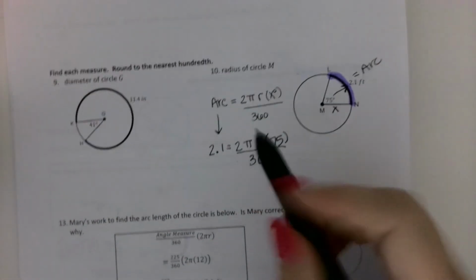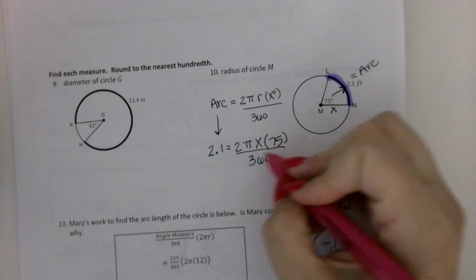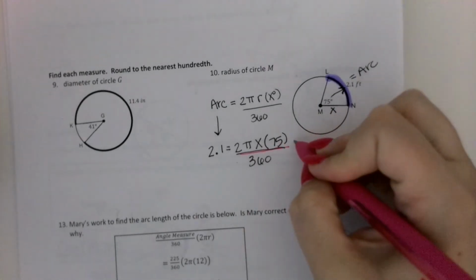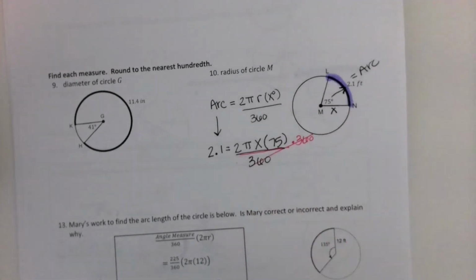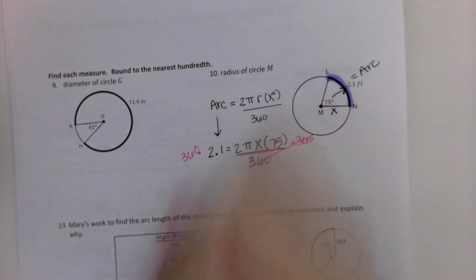Now I have to use my algebra to get x by itself. So how are we going to do that? Well, our first step is the opposite of dividing by 360 would be multiplying by 360. Opposite of dividing would be multiplying. So I'm going to multiply by 360.